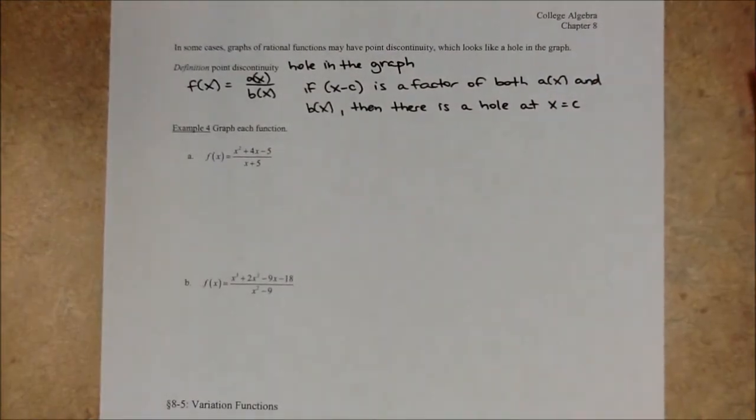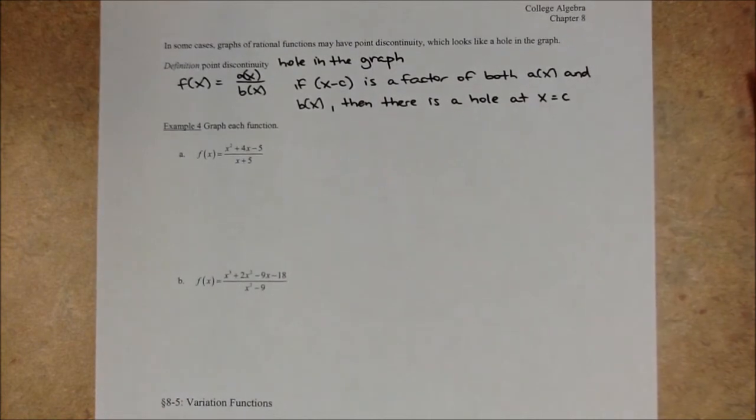Okay, so we're going to graph that. All right, so let's take a look at that first one, example 4. We're going to have some examples that have point discontinuities.